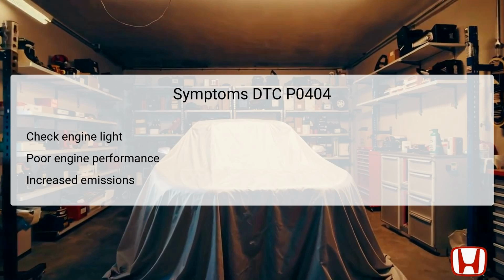The vehicle may experience lack of power or rough idling, resulting from disrupted combustion efficiency. Additionally, increased emissions may be a significant consequence, as the malfunctioning EGR system fails to recirculate exhaust gases properly. This can result in failing emissions tests. Therefore, noticing one or more of these symptoms should prompt immediate diagnostic checks.